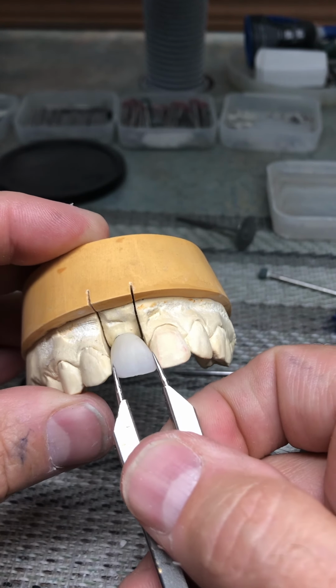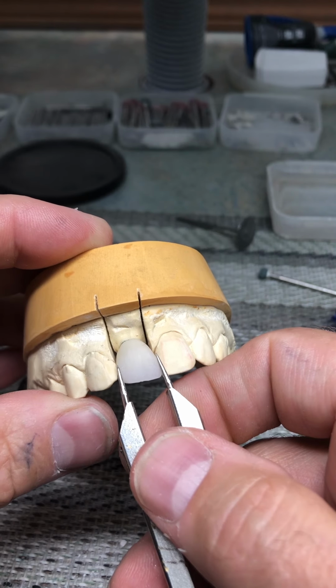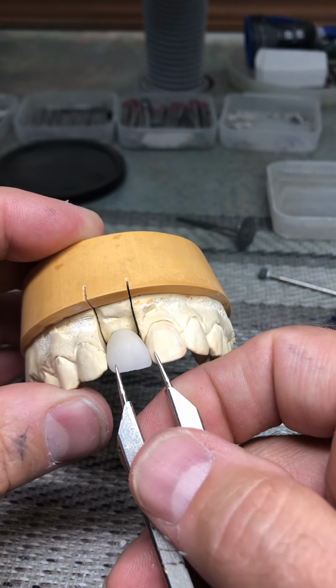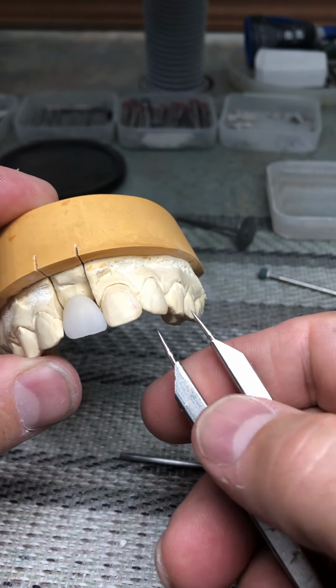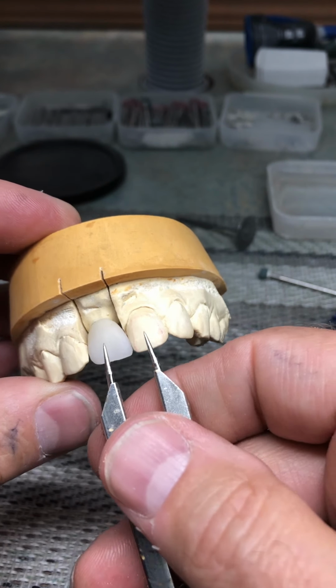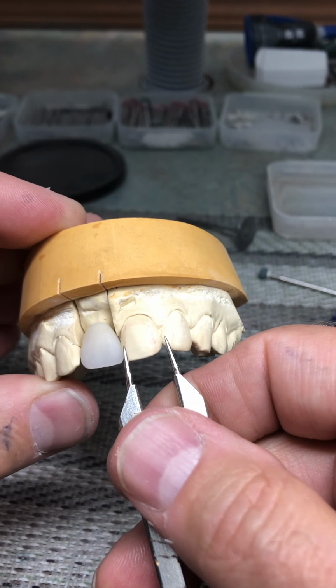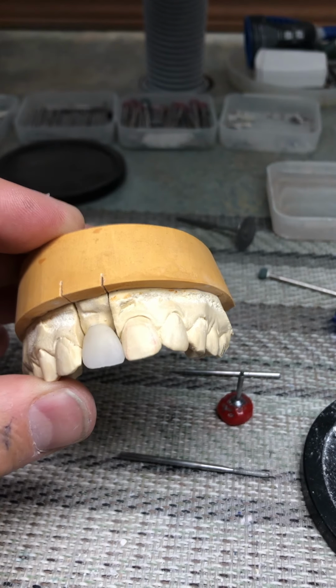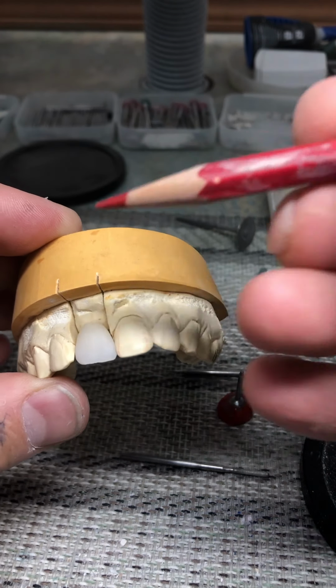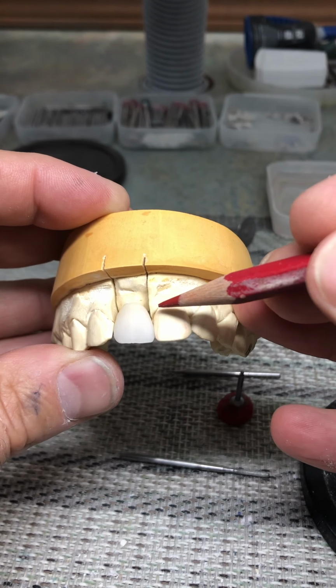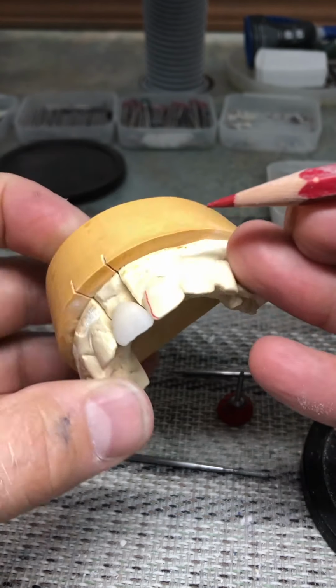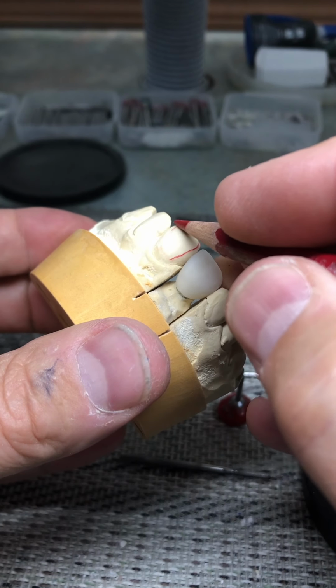The actual width is obviously going to fill the space. We're not leaving a diastema. So we have to utilize the line angles to make the apparent width of number 8 look like the apparent width of number 9. So we'll use our pencil to define the line angles and the heights of contour accordingly.